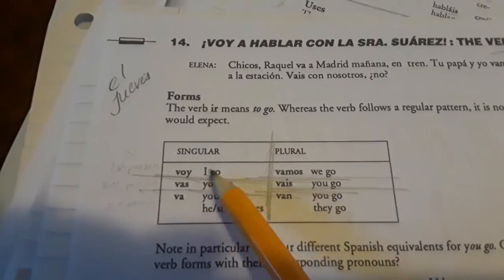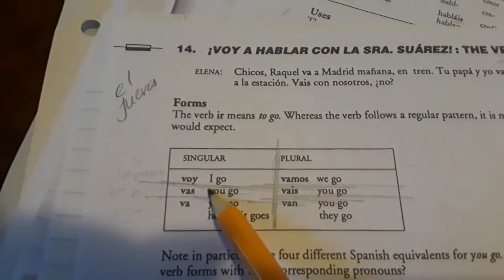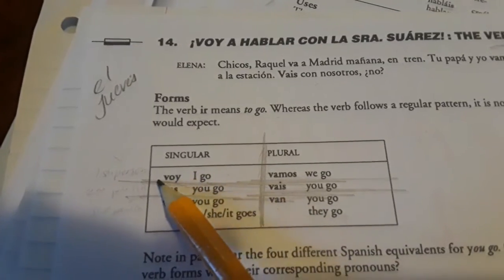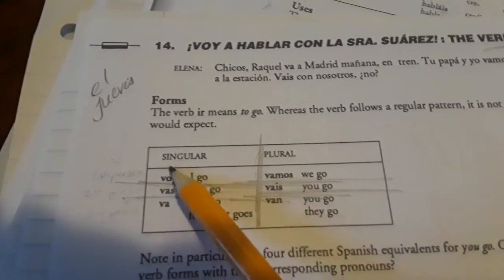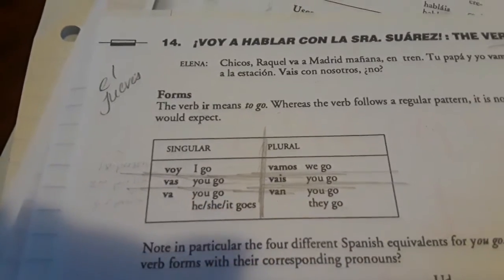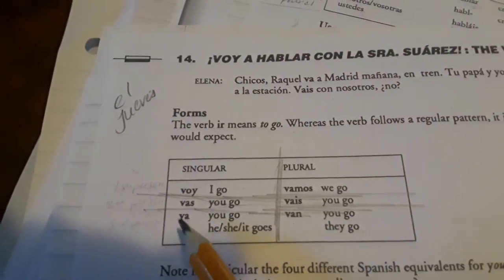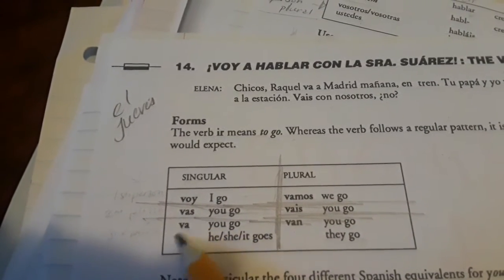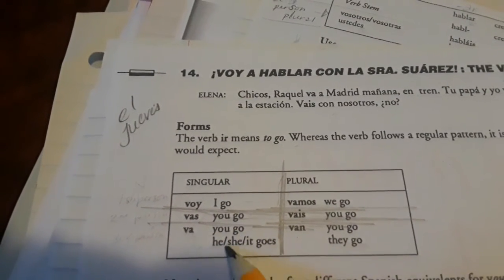So, voy means I go, singular. Vas, that second person, that means you go. Or you can say yo voy or tú vas, but most of the time you don't have to use the subject pronoun. And in this case, it's either él, ella, or usted. Or you say va, and that's understood. Va, you go, he, she, it goes.